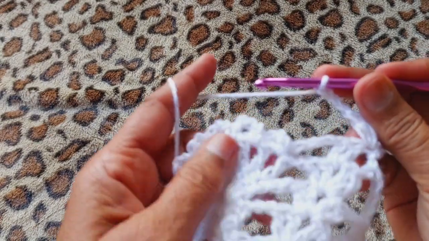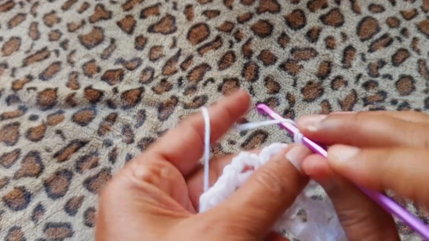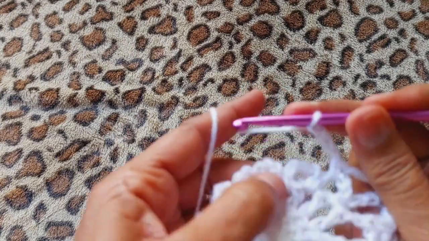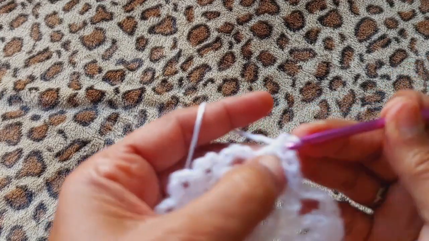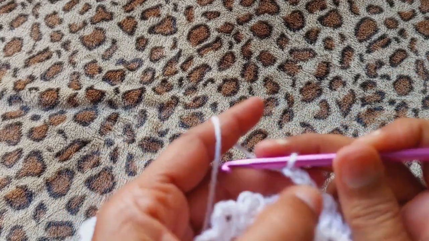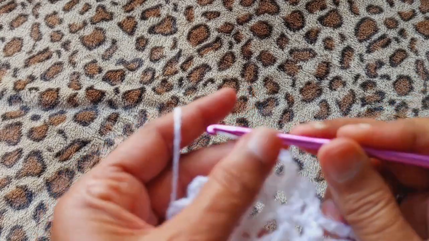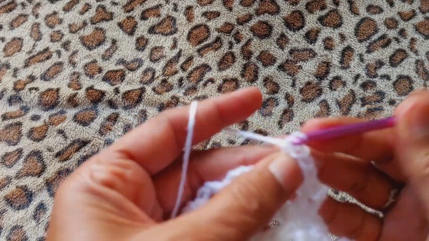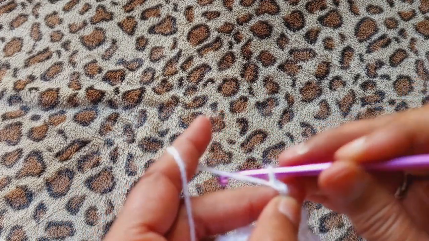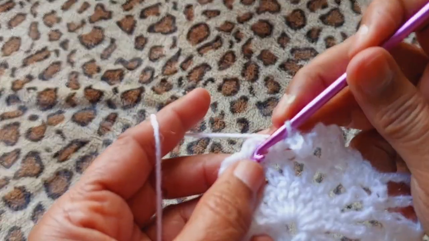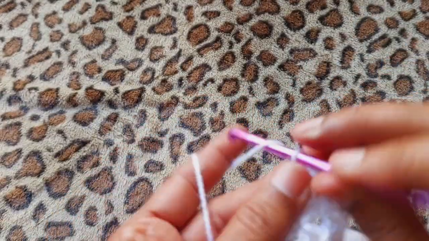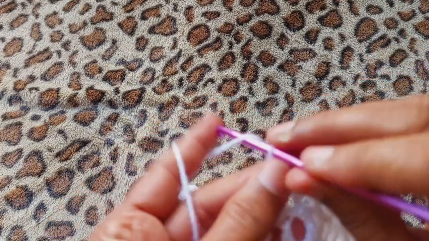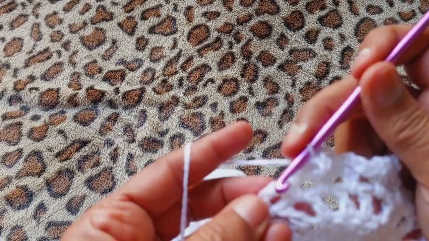Now I am in the pineapple section. So my 7 chain 3 spaces will become 6 chain 3 spaces. Chain 3, SC, chain 3, SC, chain 3, SC, chain 3, SC, chain 3, SC, chain 3, SC.